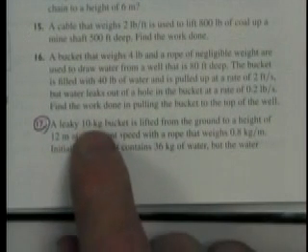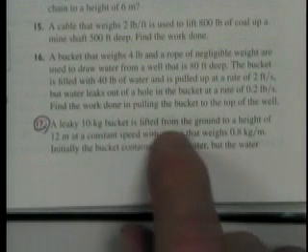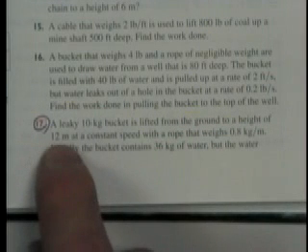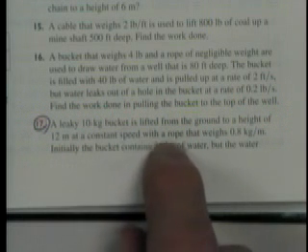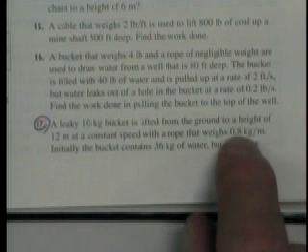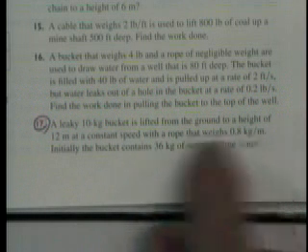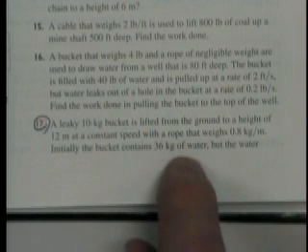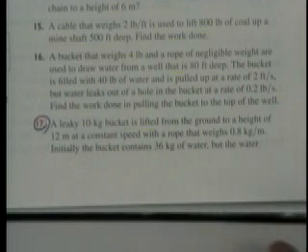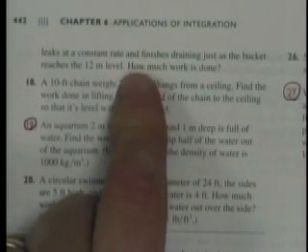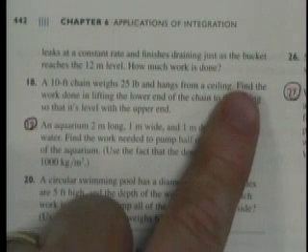So we have this leaky 10 kilogram bucket lifted from the ground to a height of 12 meters at a constant speed with a rope that weighs 0.8 kilograms per meter. Initially, the bucket contains 36 kilograms of water, but the water leaks out at a constant rate and finishes draining just as the bucket reaches the 12-meter level. So how much work gets done?